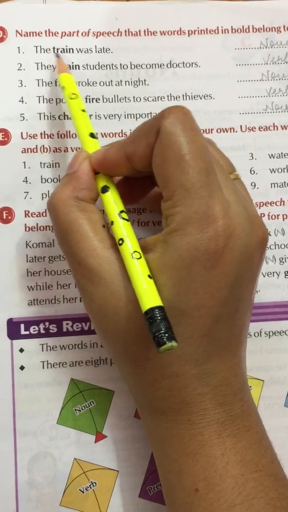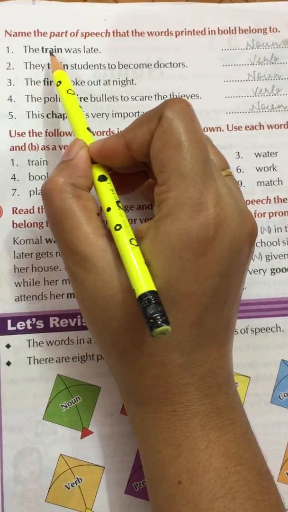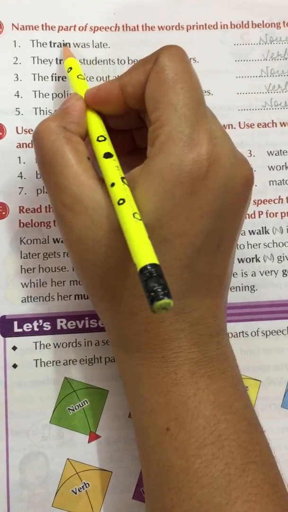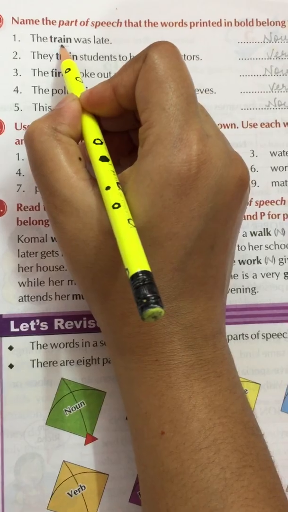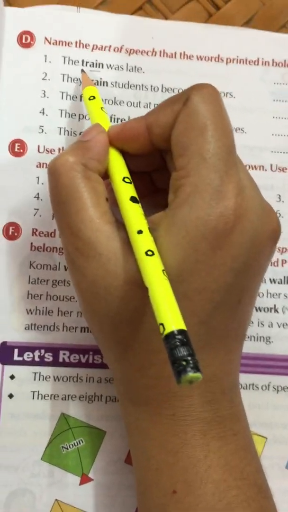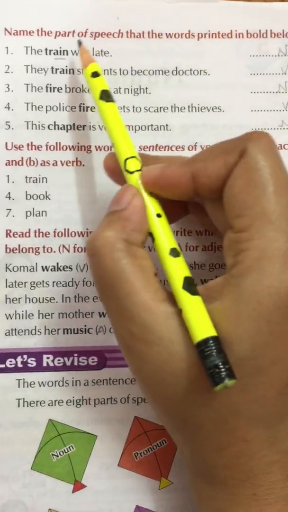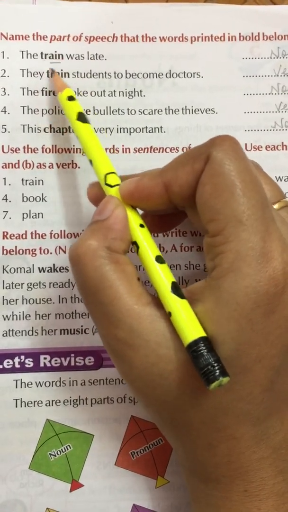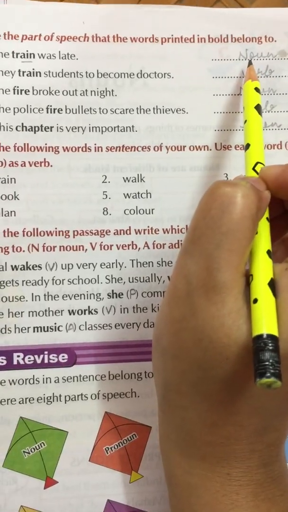The train was late. Which is the part of speech? It is functioning as which part of speech? You have to understand that. The train was late. It is a noun. The train is working as a noun here.